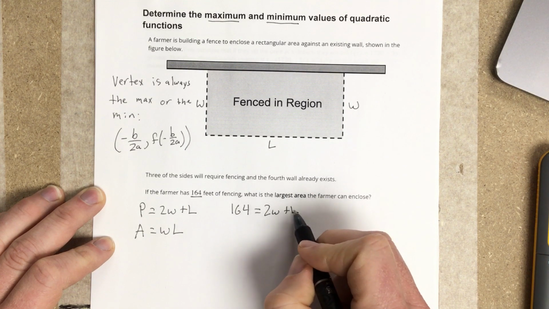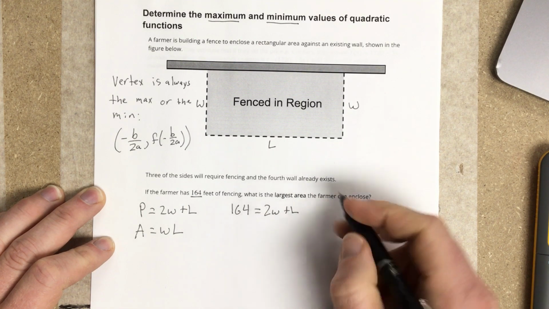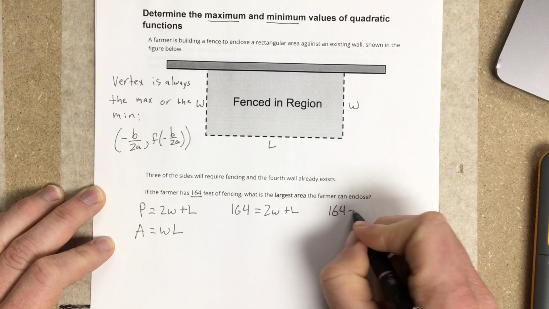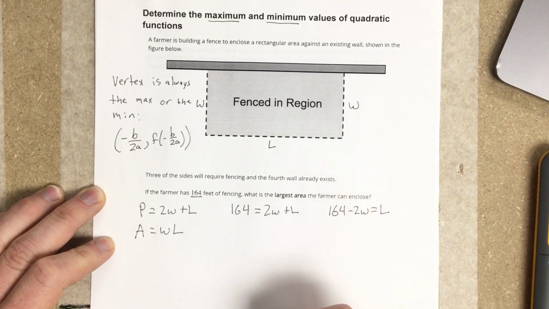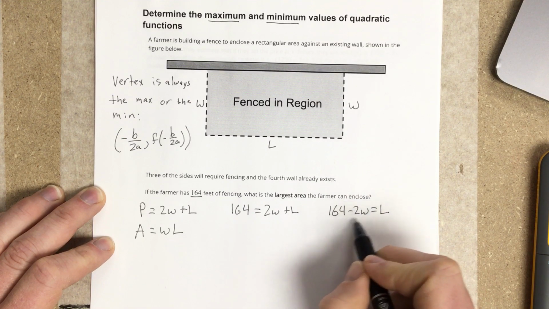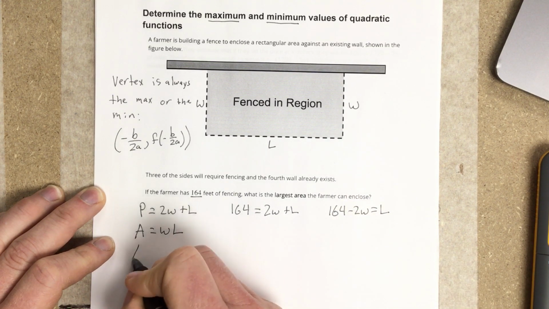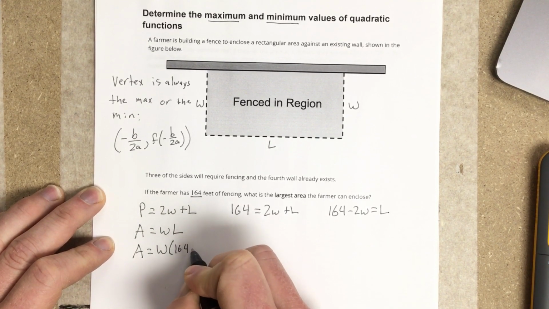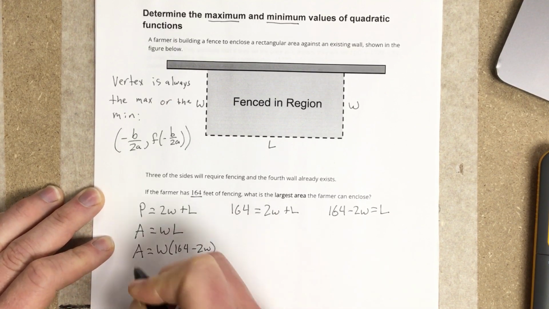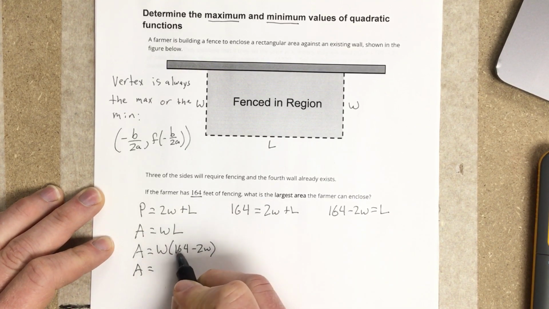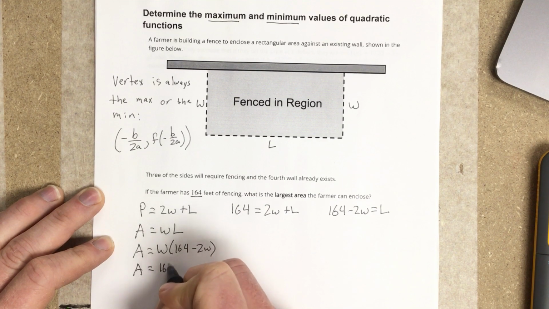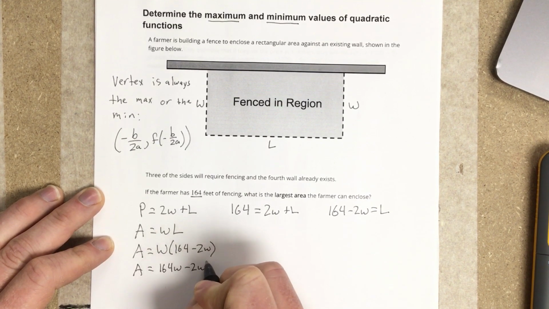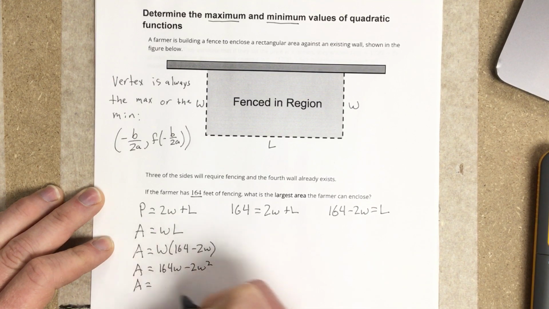To do that, I'm going to solve for L. So let's subtract 2W over, and I would have 164 minus 2W is equal to L. Let's plug 164 minus 2W in for L here, and we get the area is equal to W times 164 minus 2W, which means, if I distribute the W, I get 164W minus 2W squared. So this would be A is equal to negative 2W squared plus 164W.